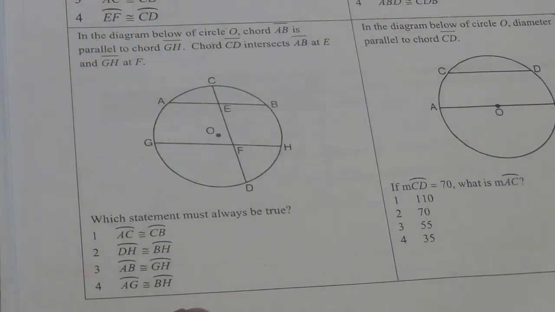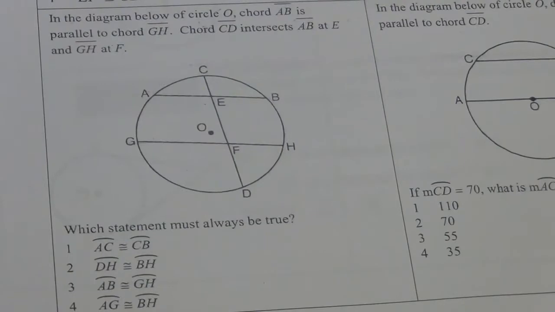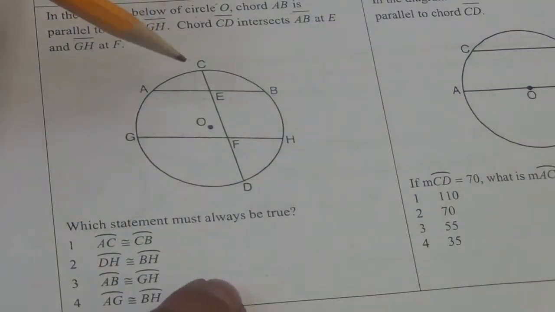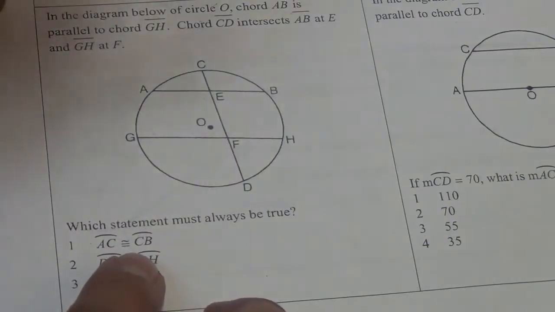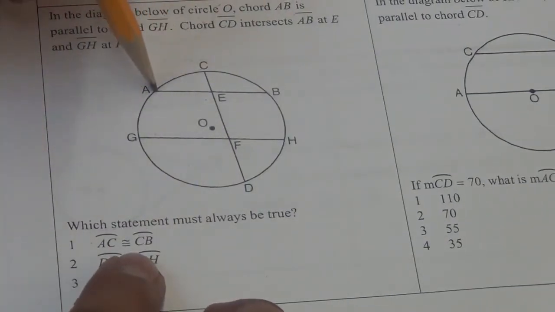Oh, please don't make me mess up. I know. Which statement must always be true? Arc AC is congruent to arc CB.